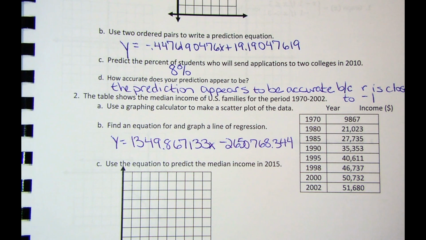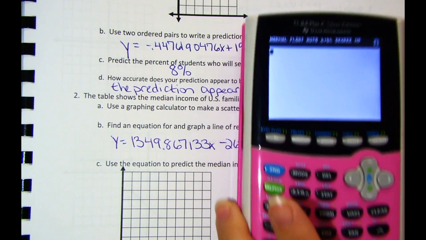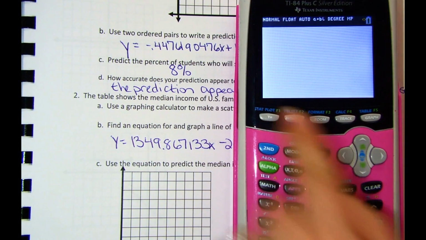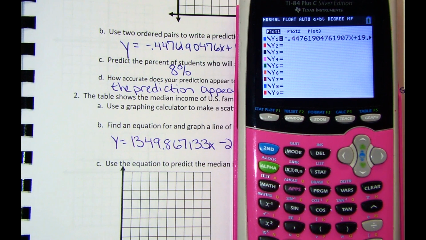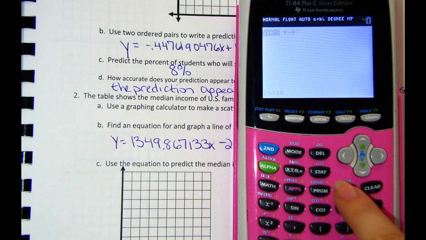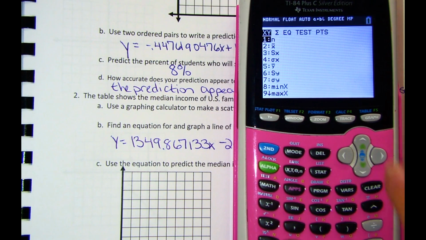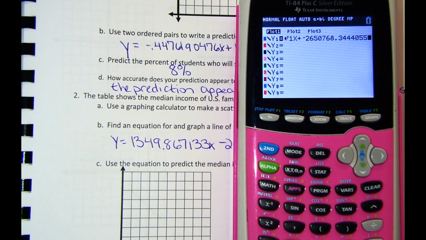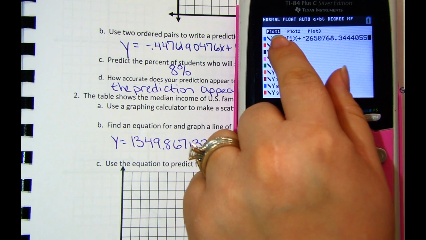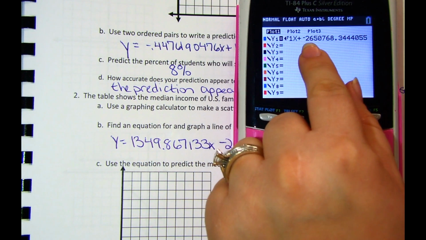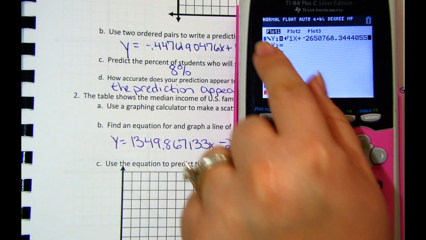To use our equation to predict the median income in 2015, we need to put our regression equation into y equals. Hit y equals, go to Vars, Statistics, Equation, Regression Equation. If I wanted to look at the graph of the scatter plot and the graph of the line, I want my Plot 1 to be on.